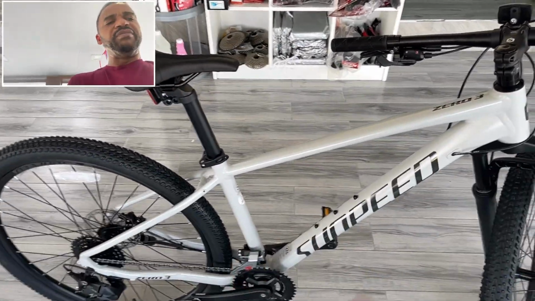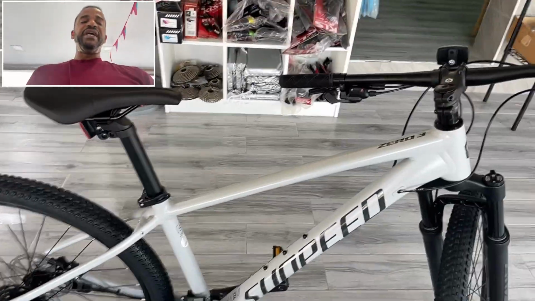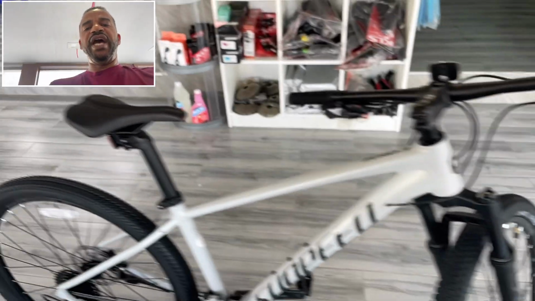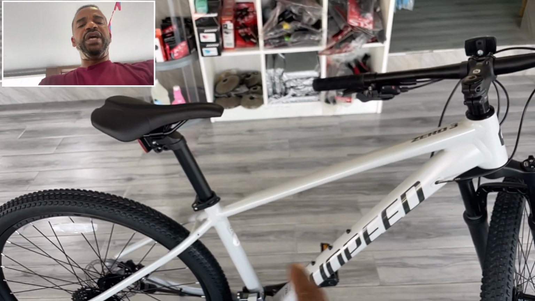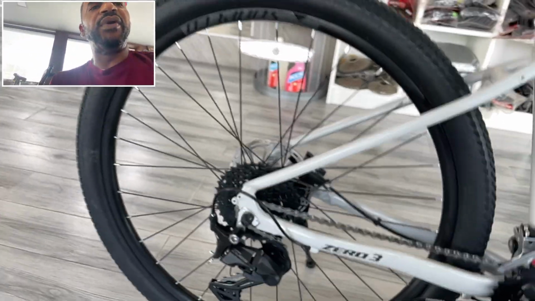Almost all mountain bikes have this shape. Of course, if it's full suspension, meaning that it has more than one suspension, this is your front suspension. You could have a mid-body suspension, which they call the rear suspension. This is the front gear. This is the back gear. All right, so that's your mountain bike.